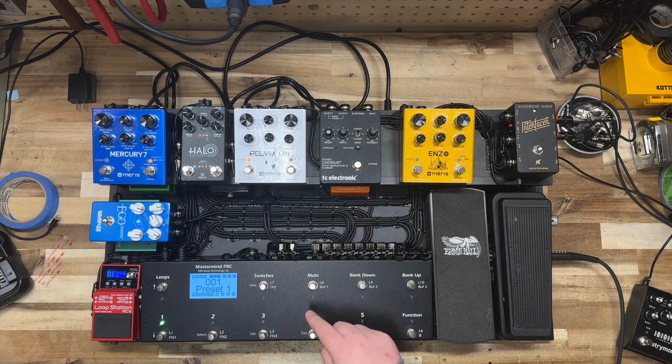This mute right here is going to do 2 functions. One, you're going to hit it and you're going to be able to mute. So then you can go ahead and tune really easily, and it will give you a plus and minus of what you need to be tuned. Switches, really simple. Takes you to your switches / MIDI page.